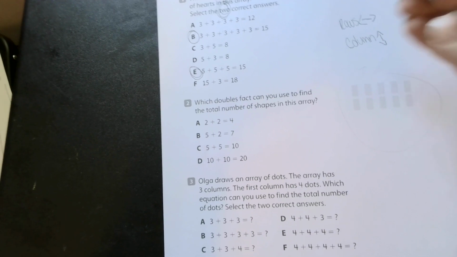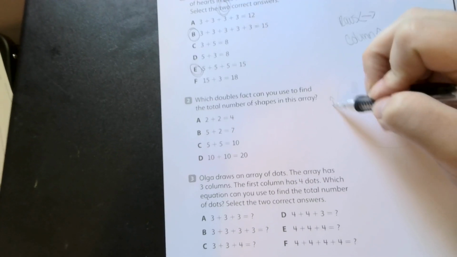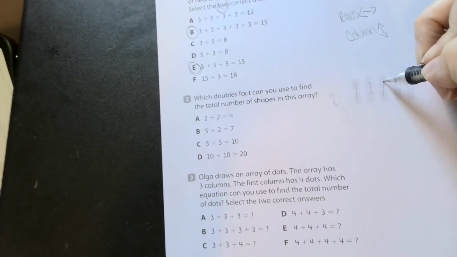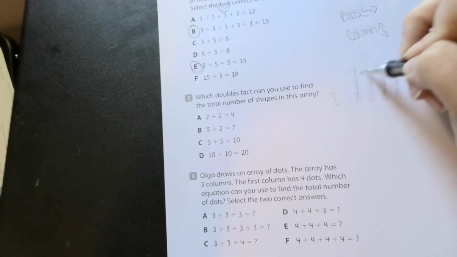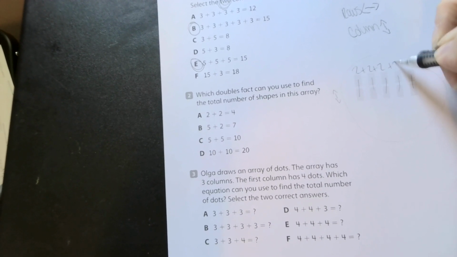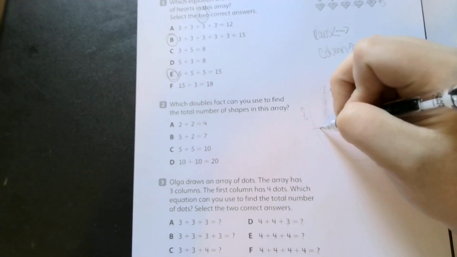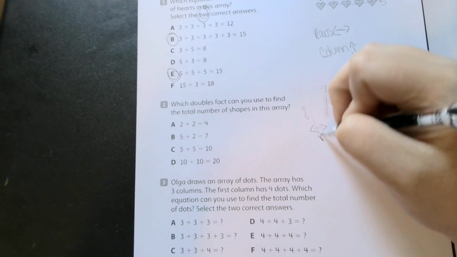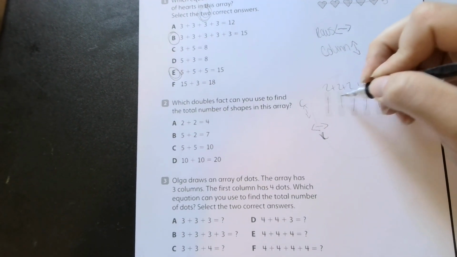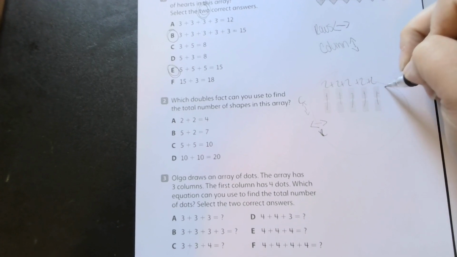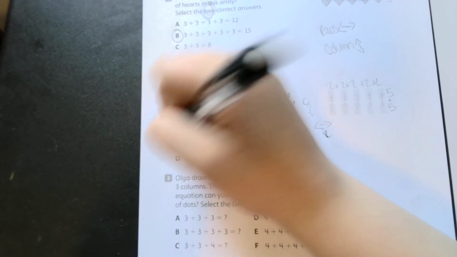Alright, so I'm going to use columns and rows again because that's what we're practicing. In each column, up and down, there is 2, 2, 2, 2, 2, and 2. That's not really a doubles fact though, so I don't think that's the one they're looking for. So let's look at rows. Rows go left to right. 1, 2, 3, 4, 5. So 5 and 5. Is that a doubles fact? It sure is. So the answer should have been C.